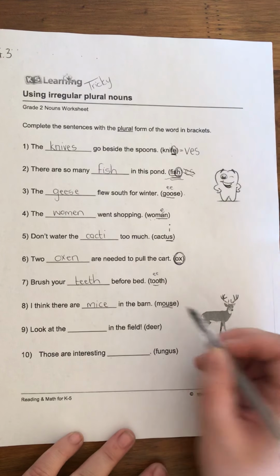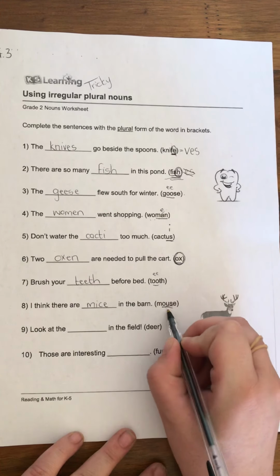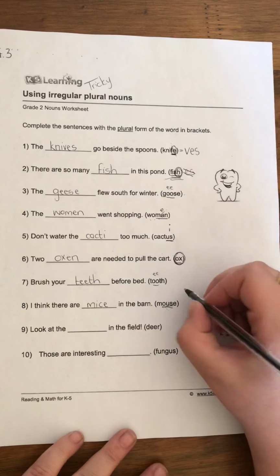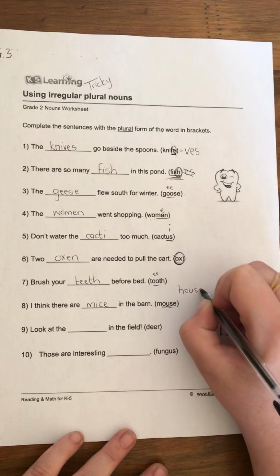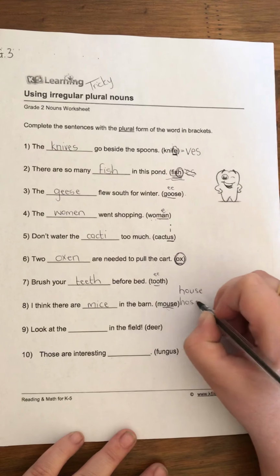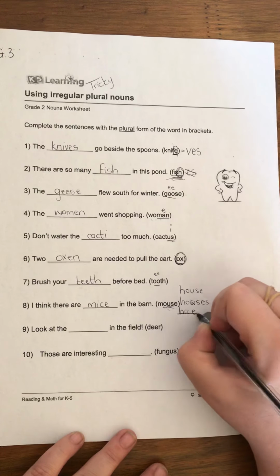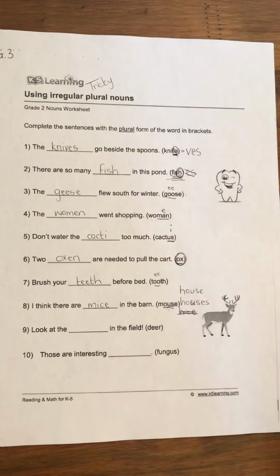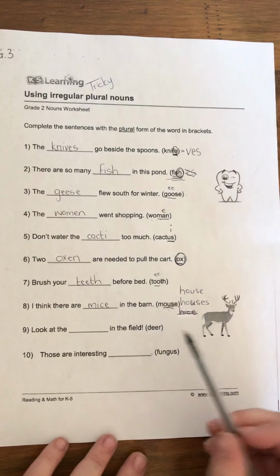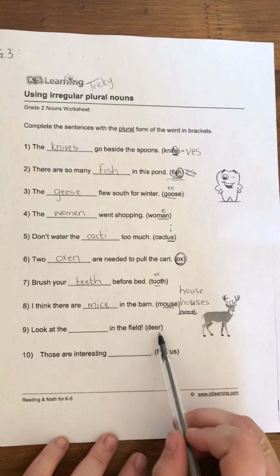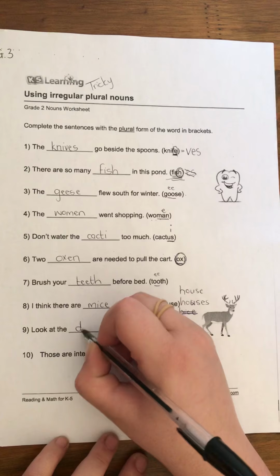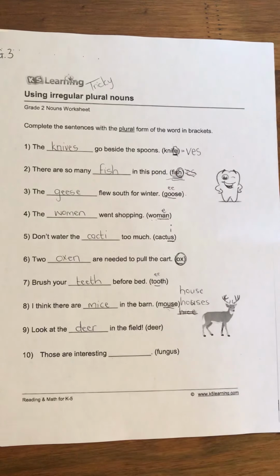Just one thing that I want to mention, not all words that have an ou in the middle become ice. For example, house becomes houses. Oh, houses. Not hice. Okay, that's not a word. Number 9, look at the deer in the field. This is like fish and like sheep. Deer stays the same. Look at the deer in the field.